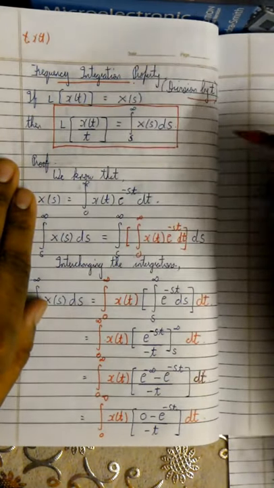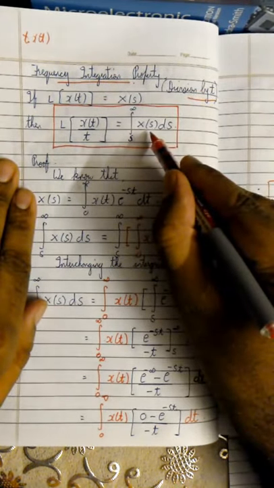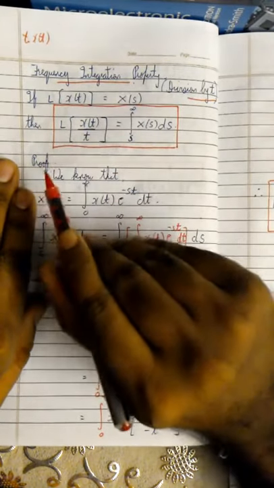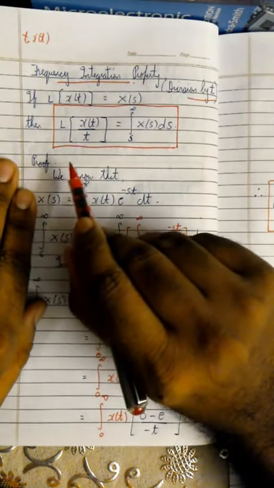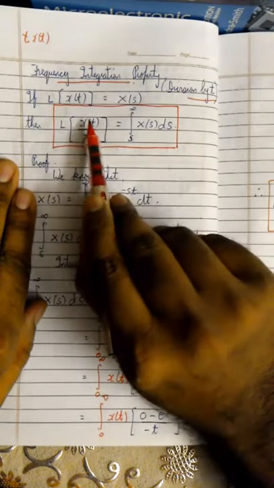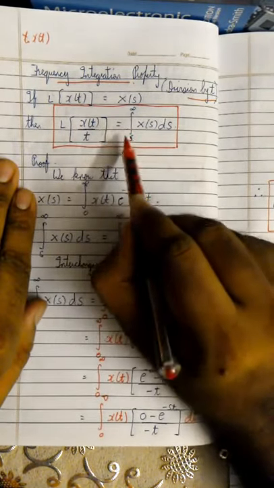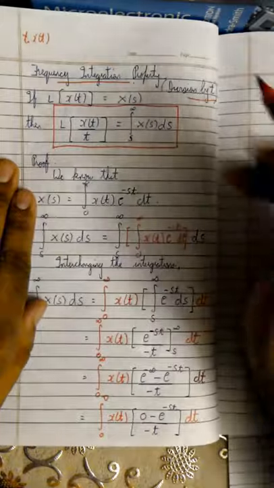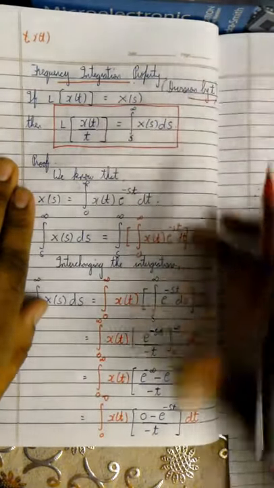Here X of s is the Laplace transform of x of t. So all you need to do is first find the Laplace transform of x of t and then integrate it from s to infinity. That's all. Here's the proof.